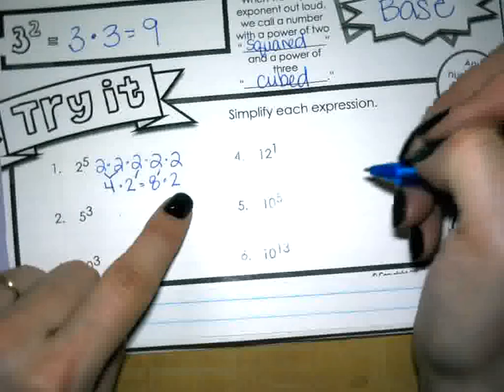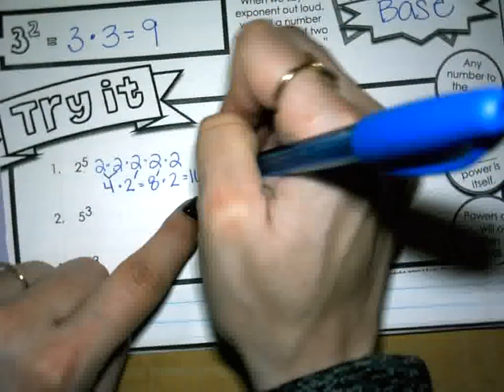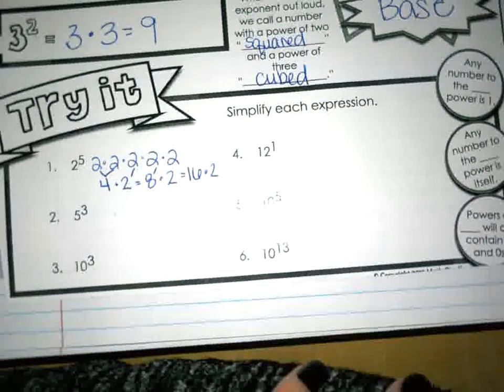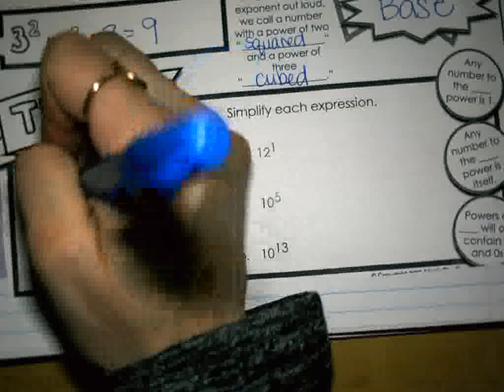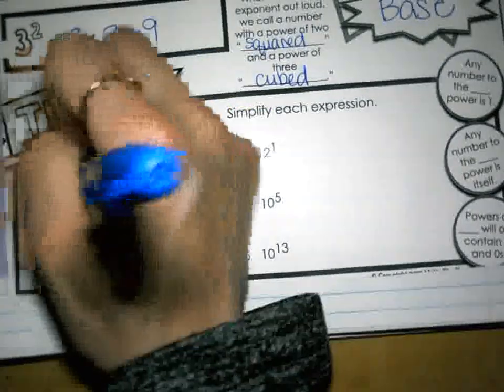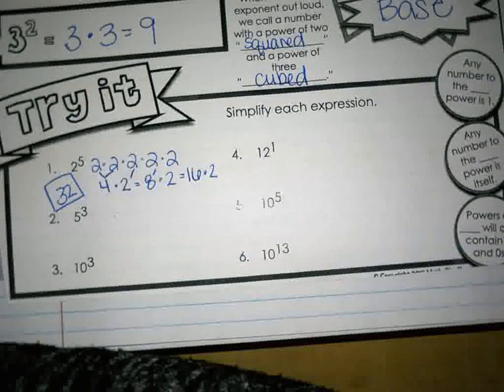And then you're going to do 8 times 2. What's 8 times 2? 16. And then last but not least, we have 16 times 2, which is? 32. Which means 2 to the 5th power is 32.